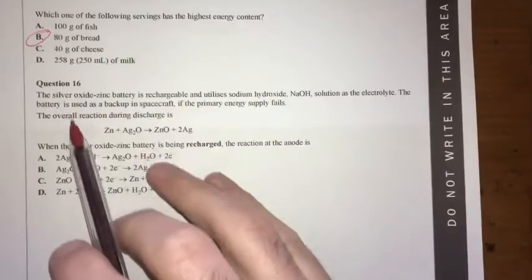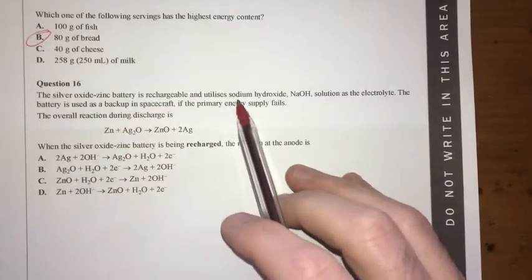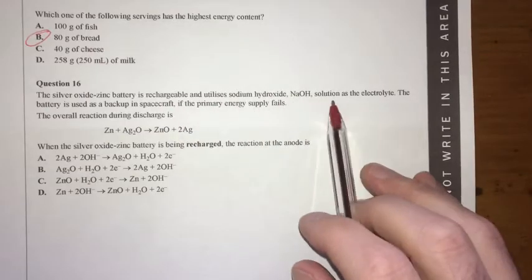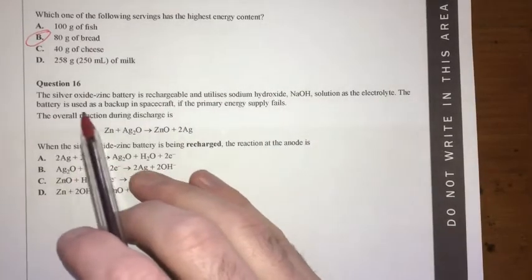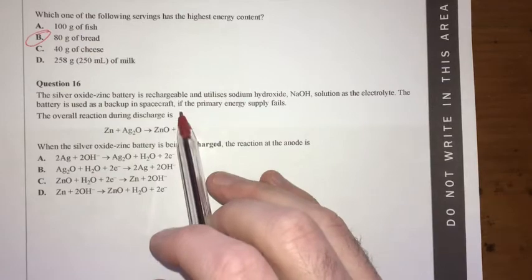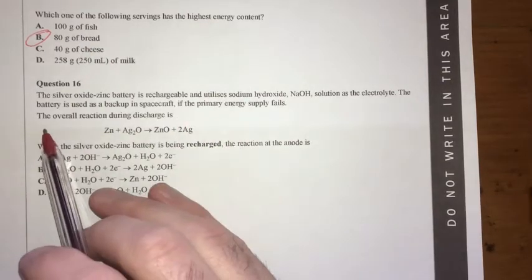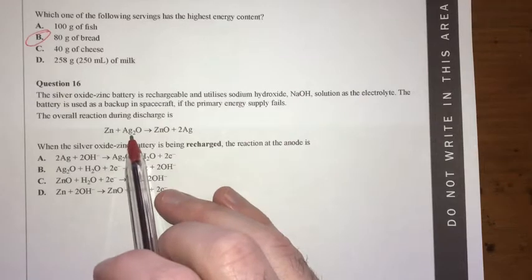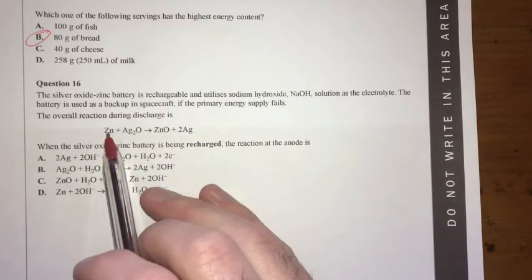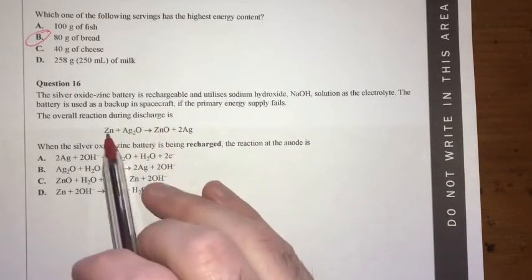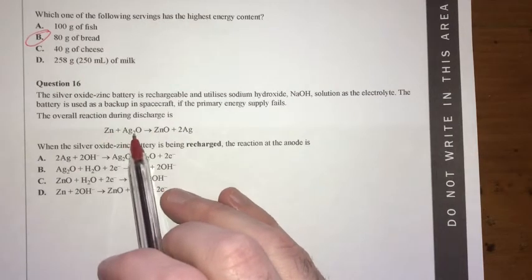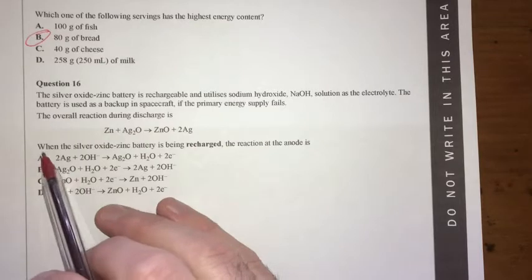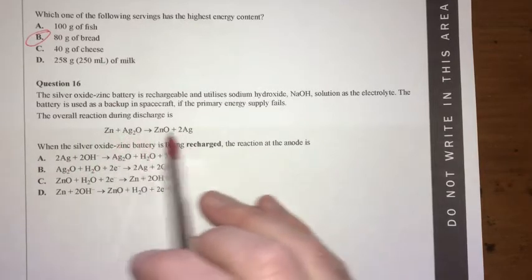Question 16. The silver oxide battery is rechargeable and utilises sodium hydroxide, so it's an alkaline cell. Its electrolyte. The battery is used as a backup for spacecraft if the primary energy fails. The overall equation is this: zinc going to zinc oxide and silver oxide going to silver. So therefore I can see my zinc is being oxidized. So that's going to be the anode. I can see my silver oxide is being reduced. That's going to be the cathode. That's when it's discharging by the looks of it.